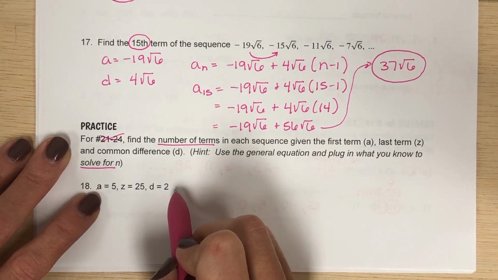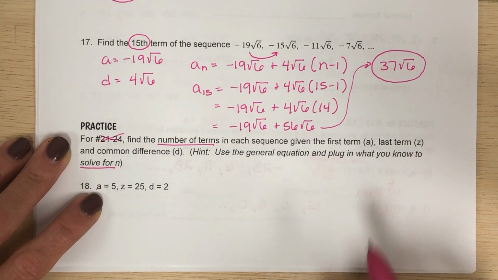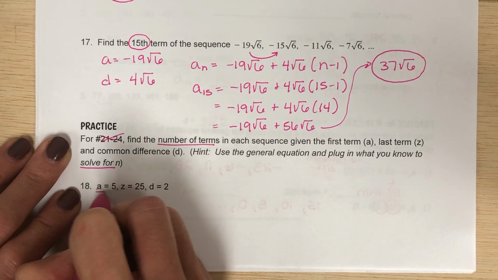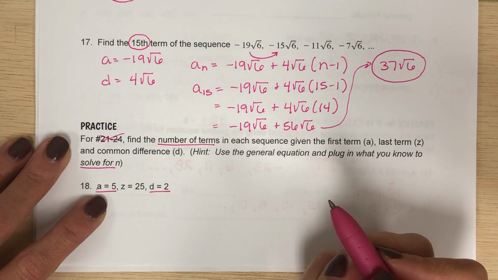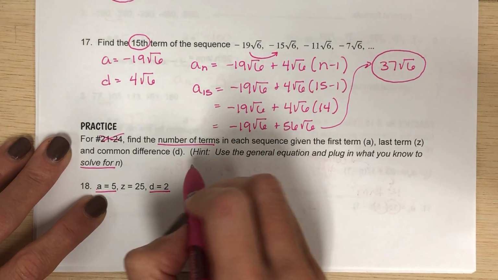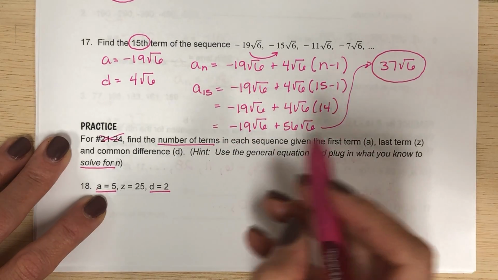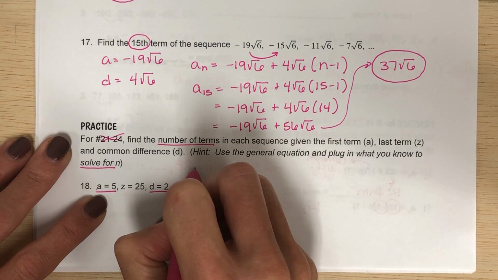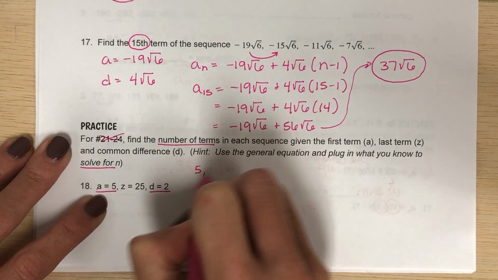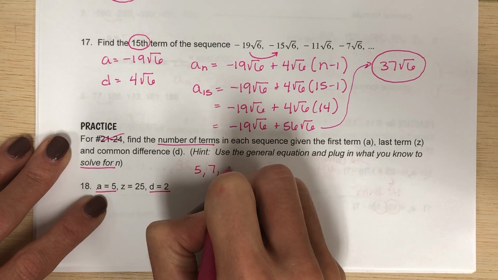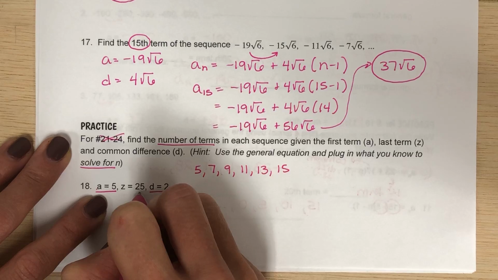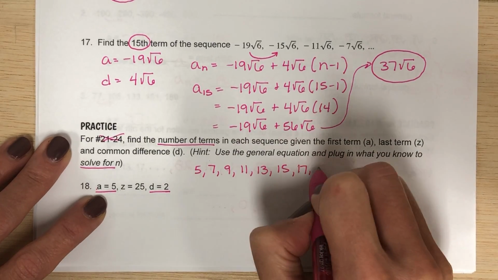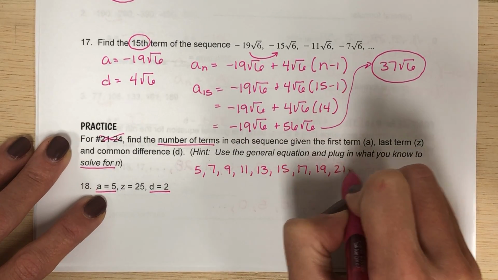Well, if I don't know where to start with this, I could just start crunching some numbers. And I know that I'm going to start, A is my start, and I know my common difference, each number is being increased by 2. So I could just crunch some numbers and start creating this sequence. I only have to go a certain number. So I could start with 5, and then I'm increasing by 2. So 7, 9, 11, 13, 15. I know I'm going to end at 25, so I'll just keep going until I reach 25. It's not too bad.